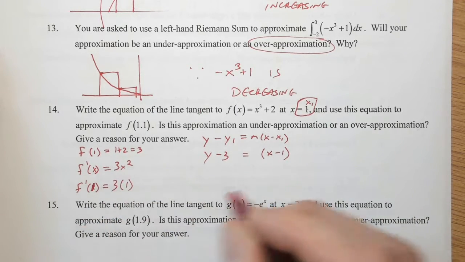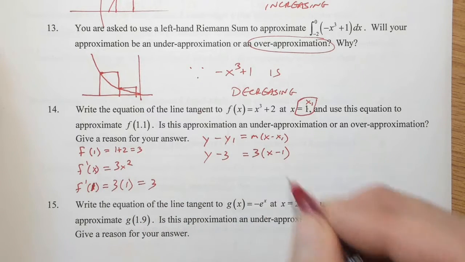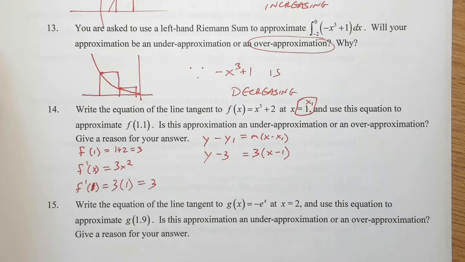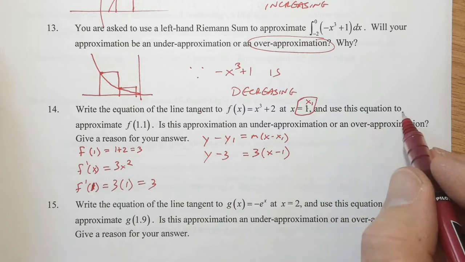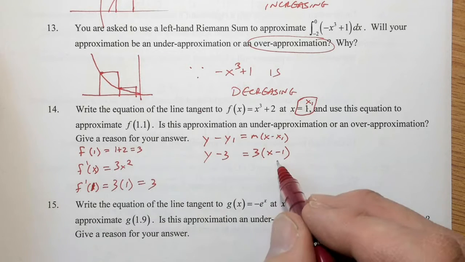So that's 3 times 1, which is also equal to 3. So we have this right here: y minus 3 equals 3 times x minus 1. And we want to use this equation to approximate f of 1.1. That means we're going to plug 1.1 in for x.